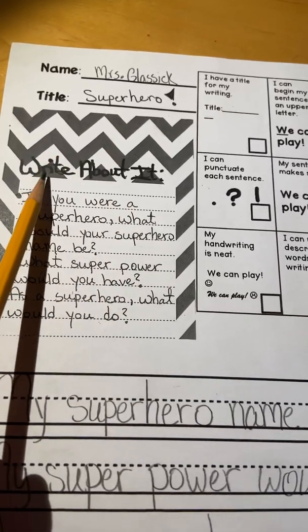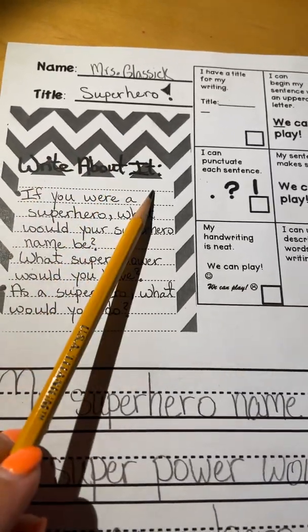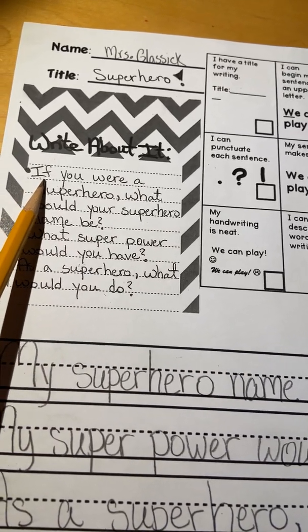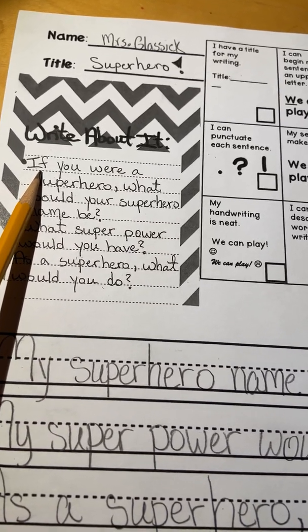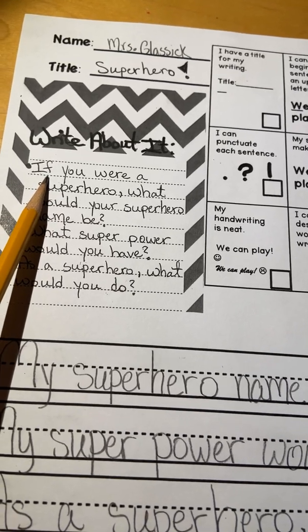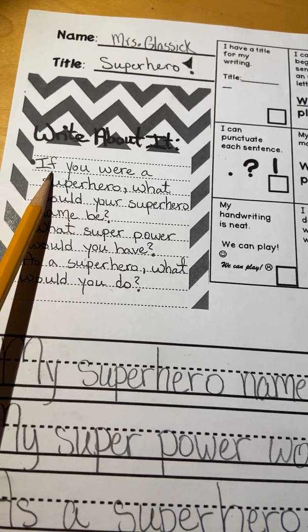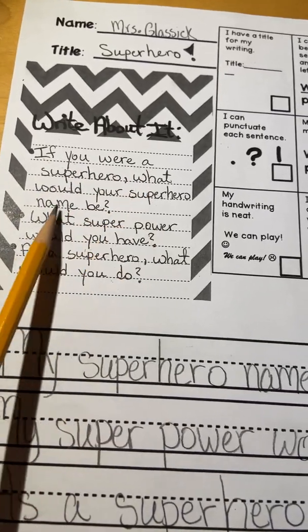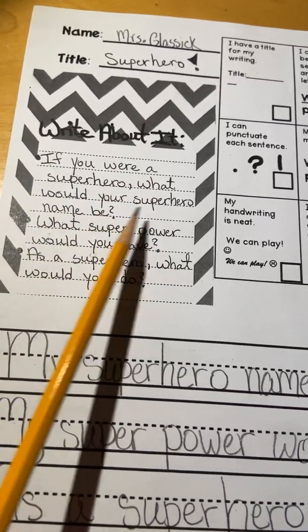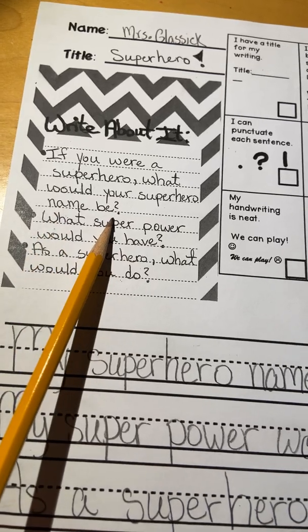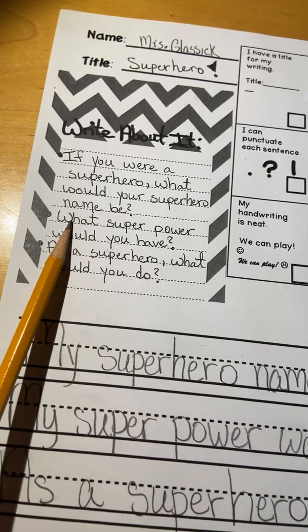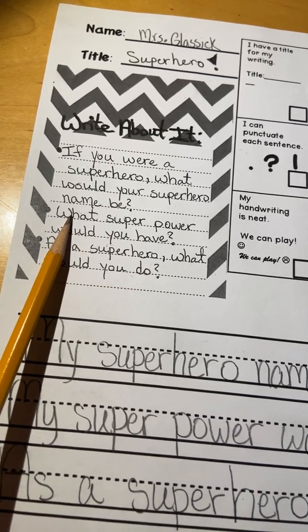Right, this is our superhero write about it paper. So what you're going to do is you need to write me at least 3 sentences. Your first sentence would be answering this first question right here: If you were a superhero, what would your superhero name be? The next sentence, you would answer this question.